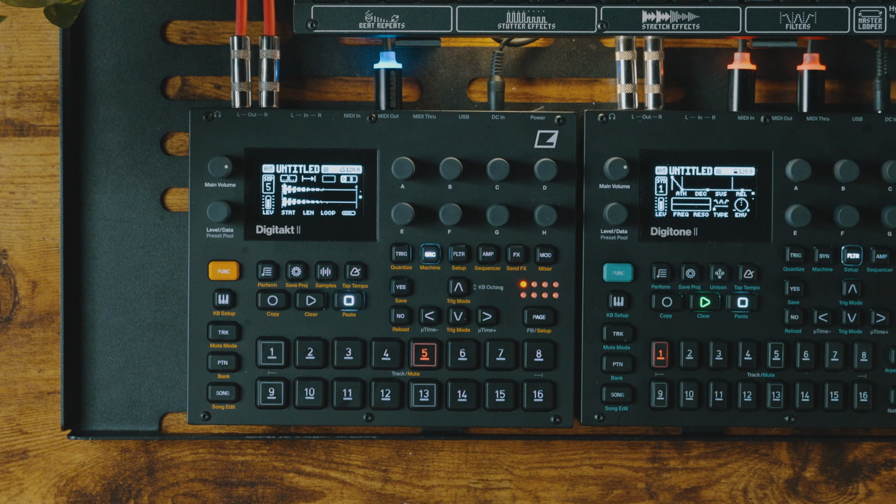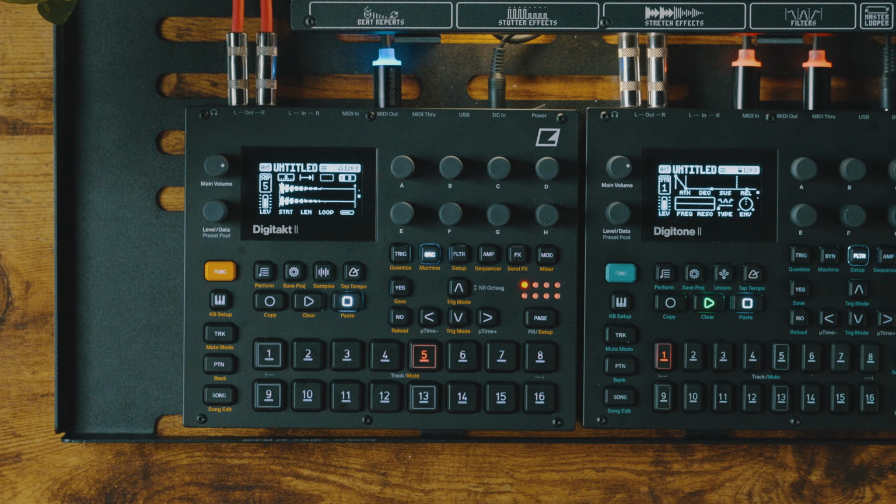Today I want to show you 5 really good reasons to use presets on the Digitakt II. This will 100% make your life easier on the Digitakt II and just allow you to get a lot more out of this instrument.